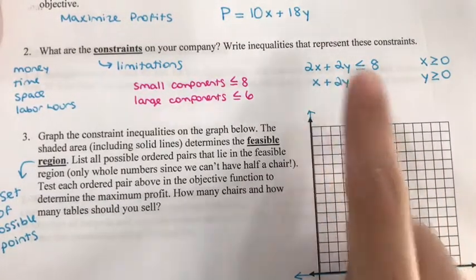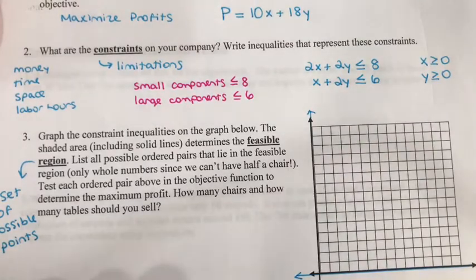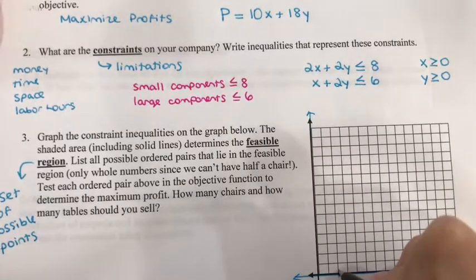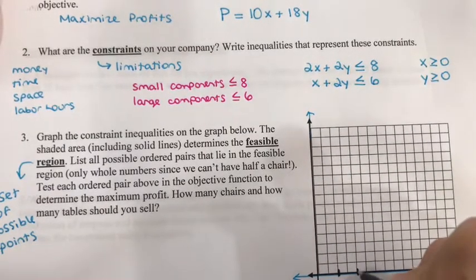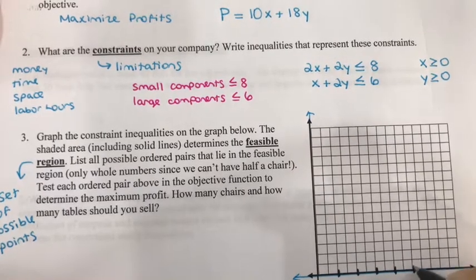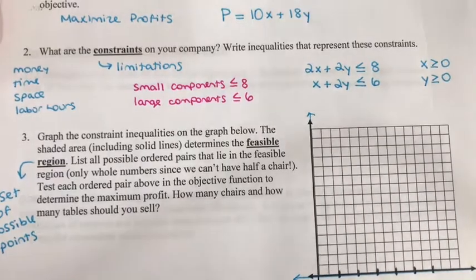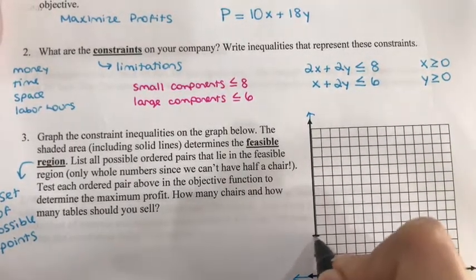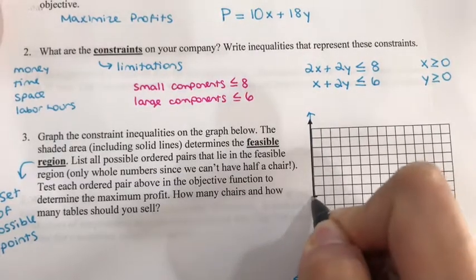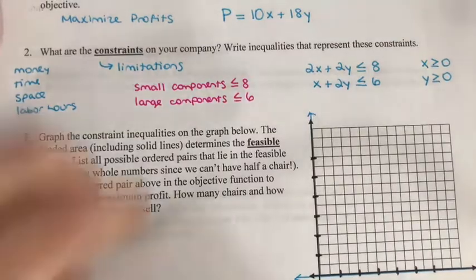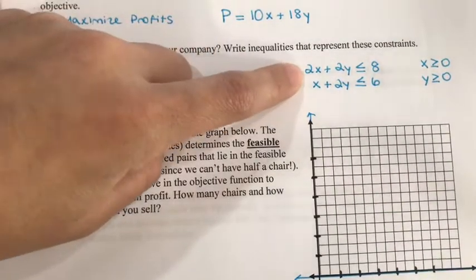Now these other two, I need to mark some tick marks on my graph, just so things don't get super small. I'm going to go 2 units for each tick mark. Okay, and we've got these 2 inequalities up here.